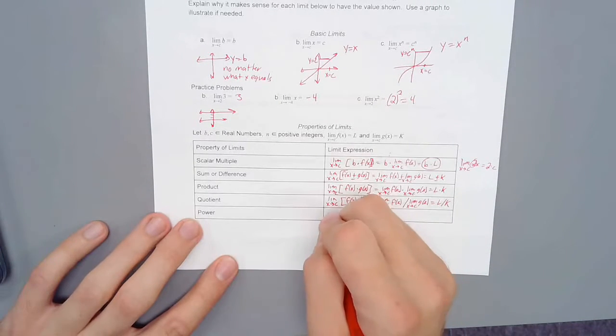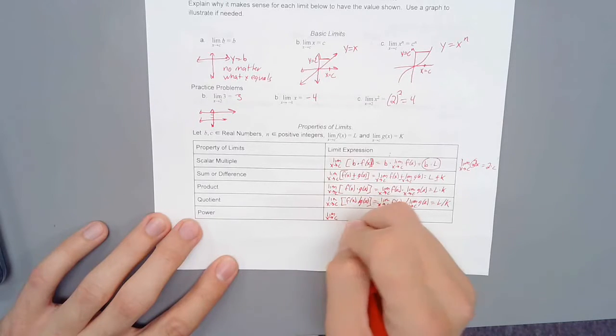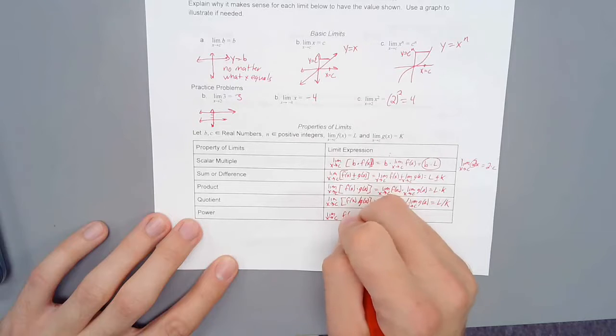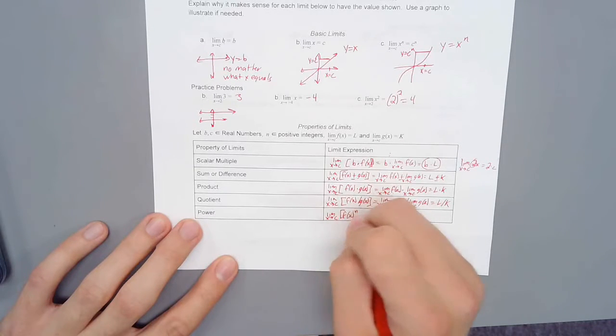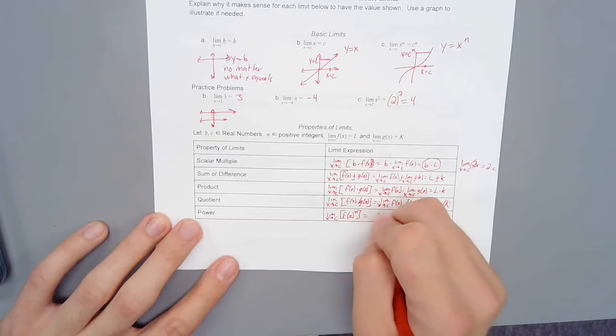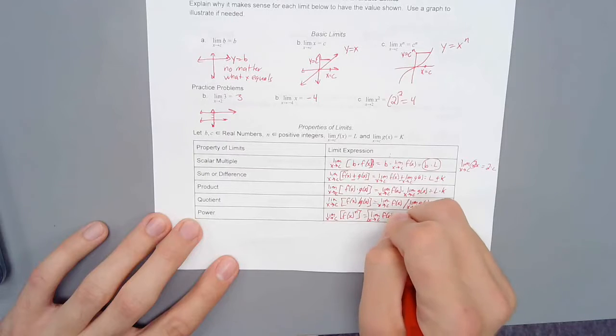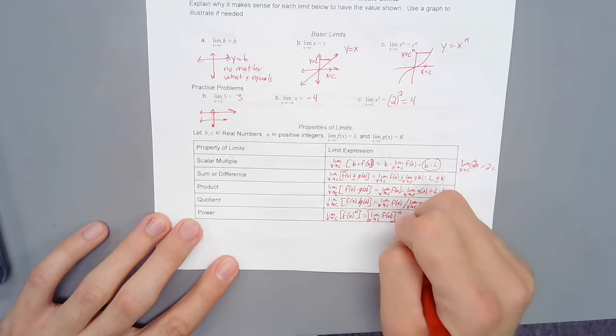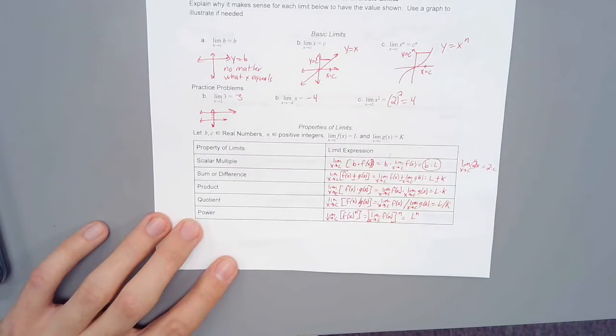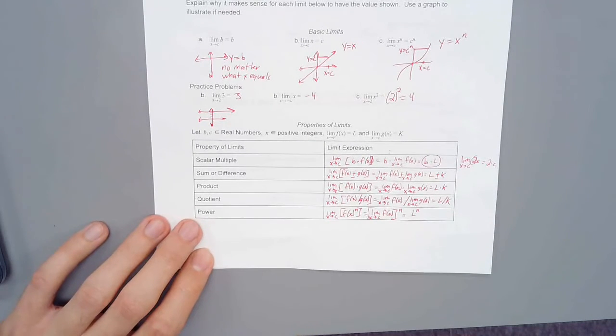Power. If I have the limit as x approaches c of f of x to the n power, that's the same thing as the limit as x approaches c of f of x, all to the n power, which is going to be L to the n. And that's the properties of limits.